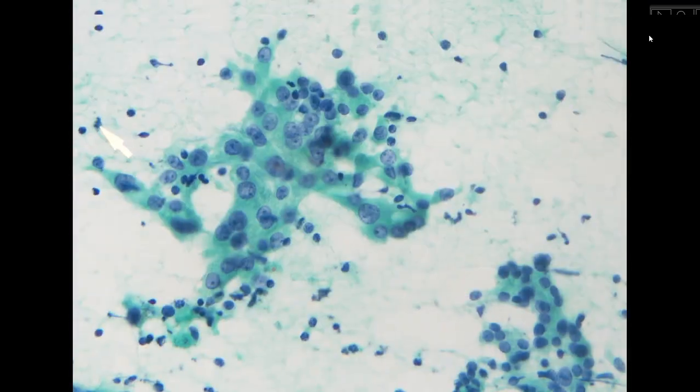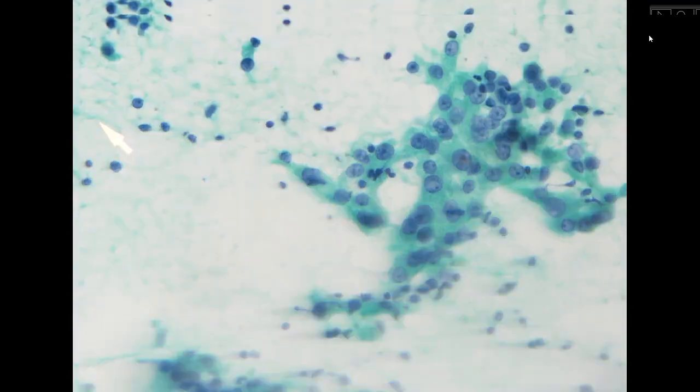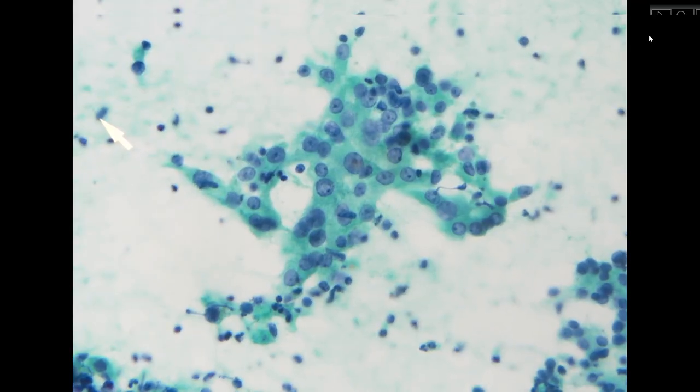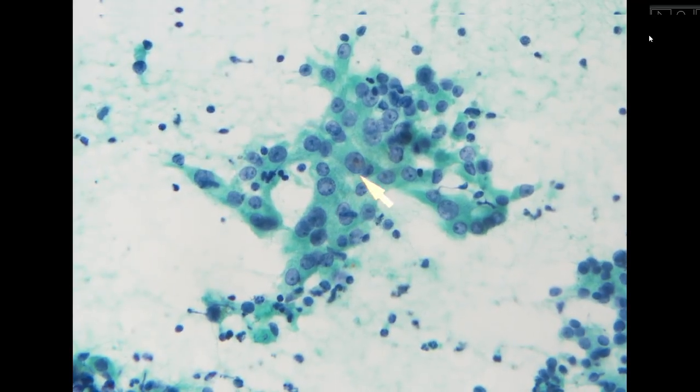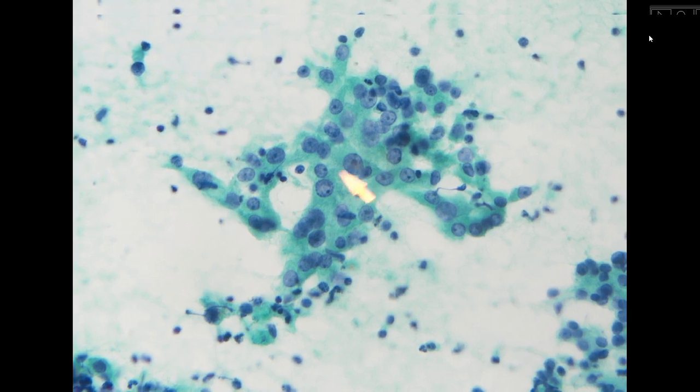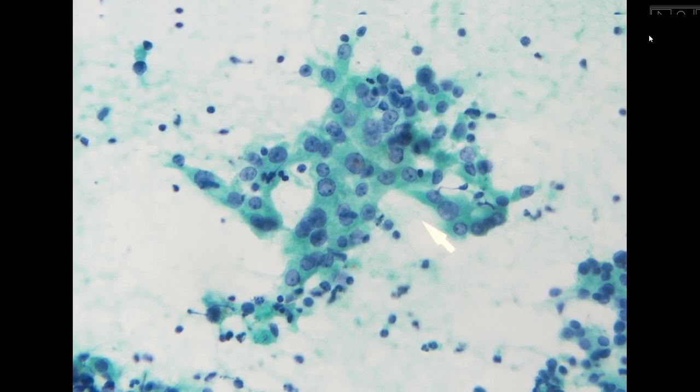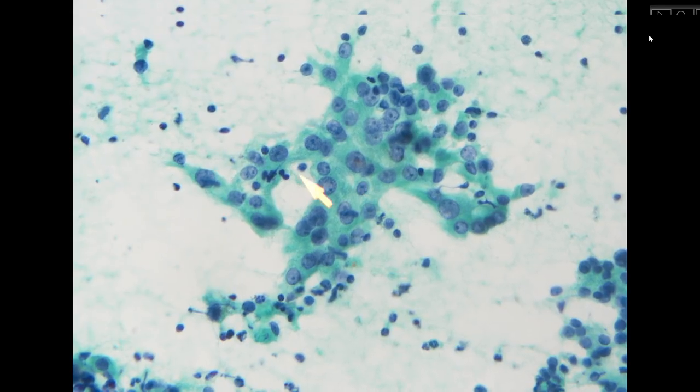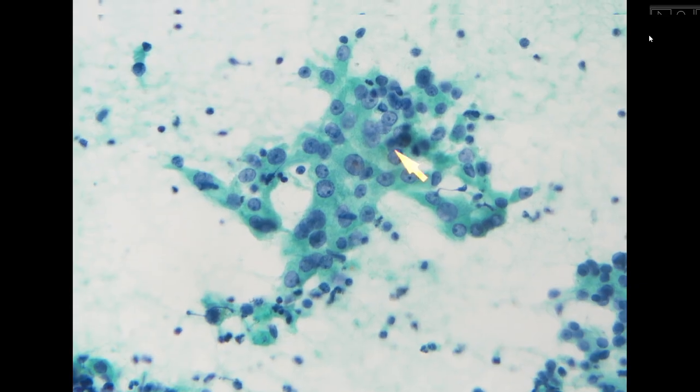Then we move to these epithelial cells. They look indeed quite atypical. It almost looks like adenocarcinoma, right? The size of the nucleus is big, and you have prominent nucleoli. The cytoplasm is quite abundant and a little bit granular. In the thyroid, these are oncocytes or Hürthle cells.